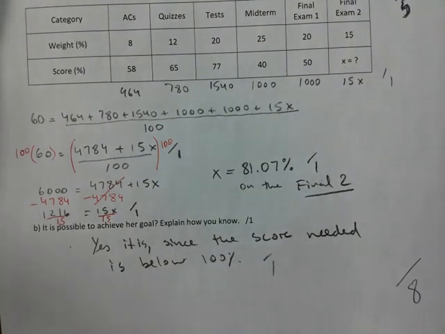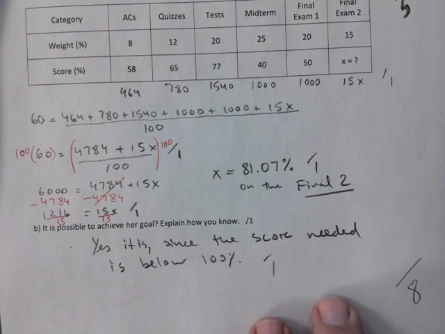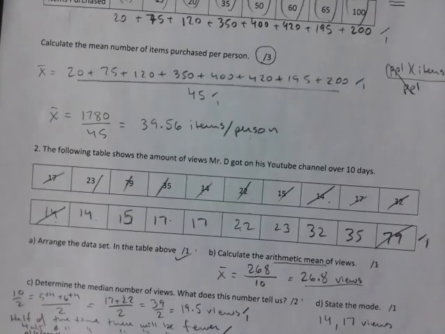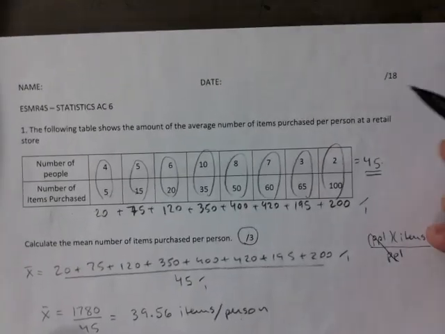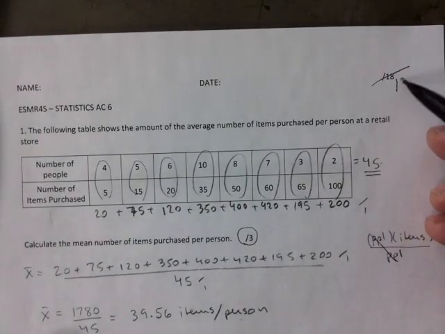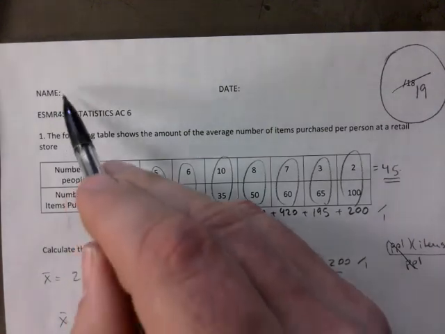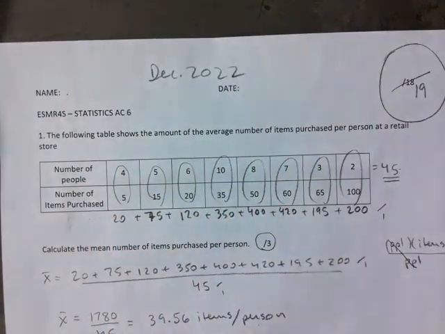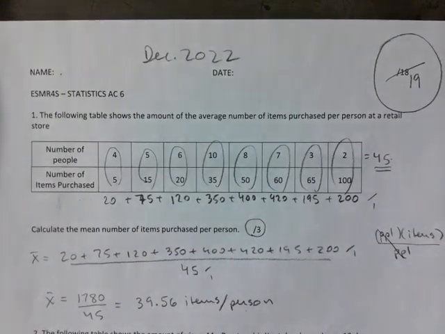So what's the front? 11. So 8 and 11. 8 and 11 is 19. So we need to change this out of 19. And make sure your name and last name is on there. And pass it forward. Make sure it's facing down, okay?